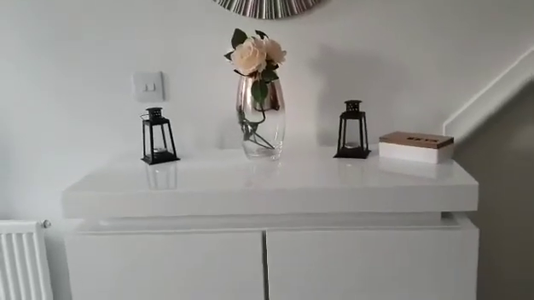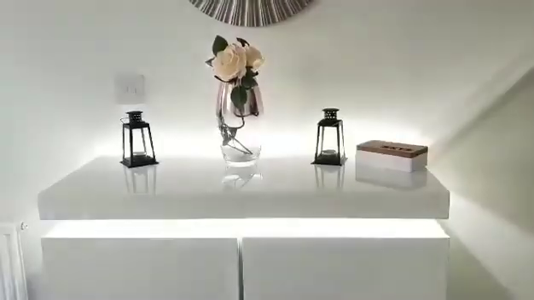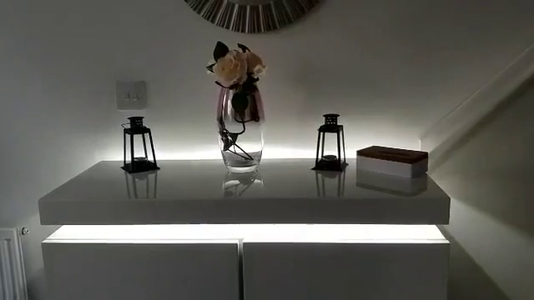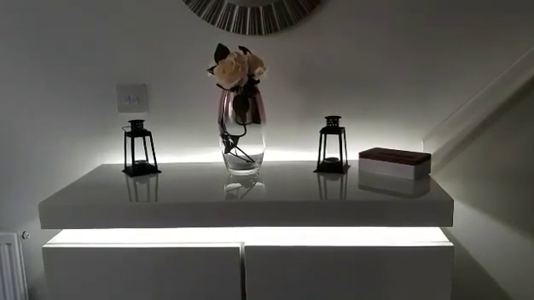Alexa, turn on the cabinet lights. Alexa, turn off the cabinet lights.